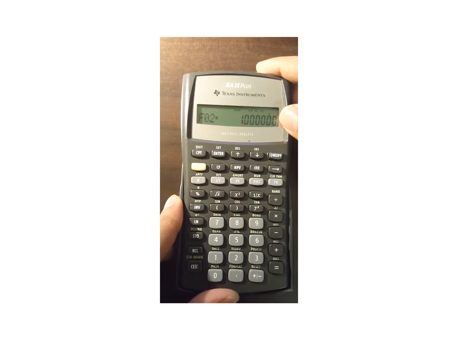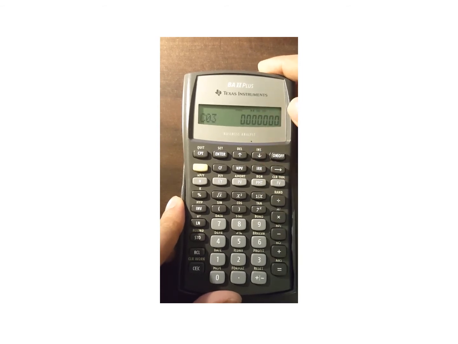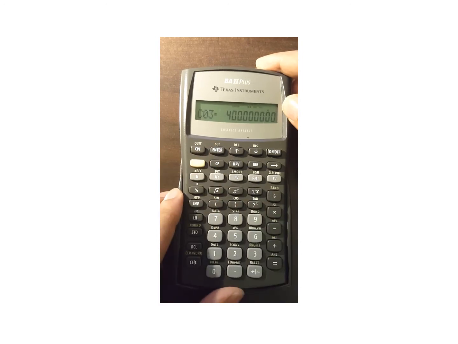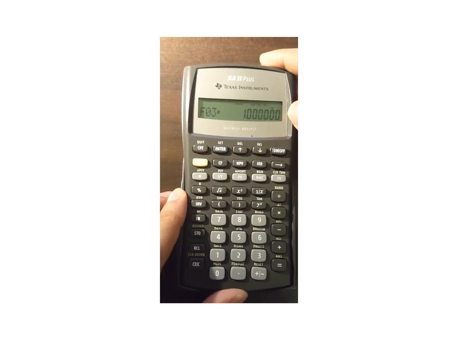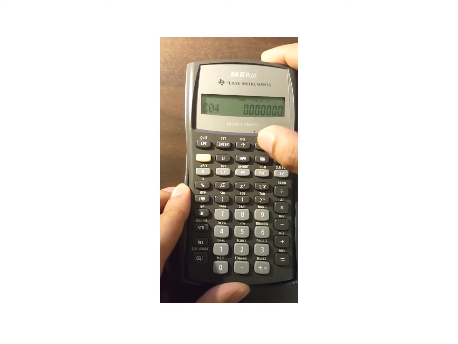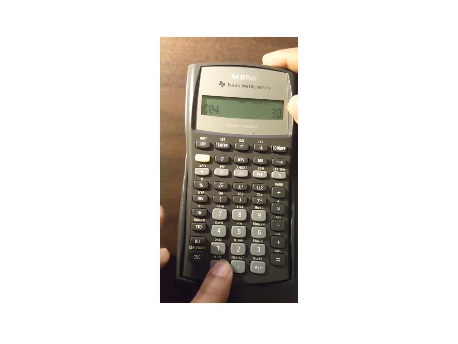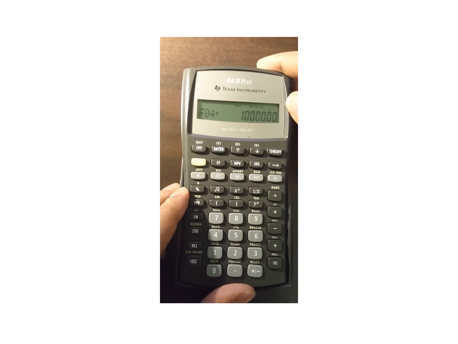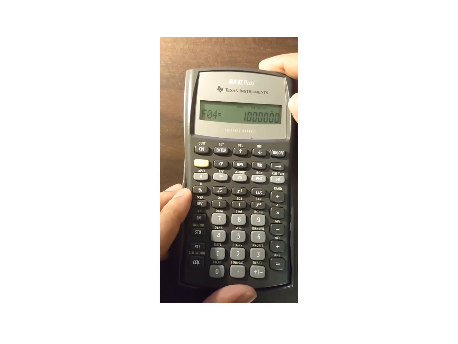F02, our frequency 2, is 1. C03, we need to enter 400. So we'll enter 400. Press the down arrow key again. F03 is 1. Press the down arrow key again. C04 is 300. So we enter that. Press the down arrow key again. F04, our frequency, is 1.